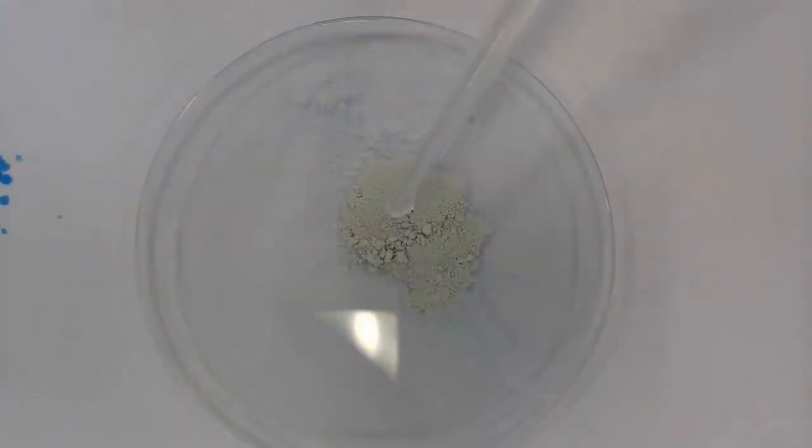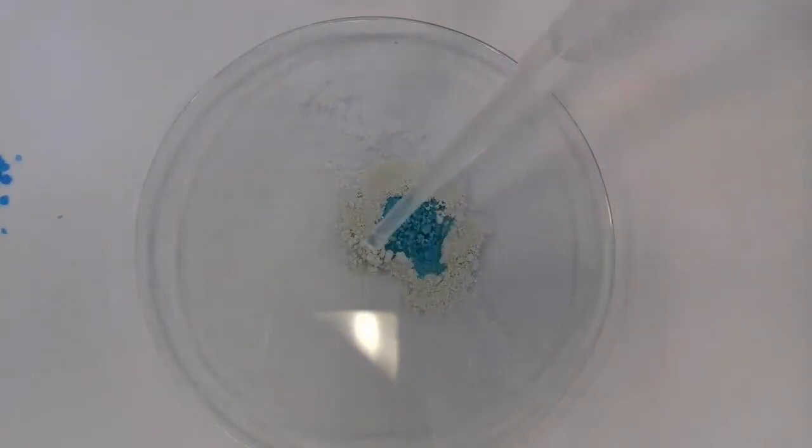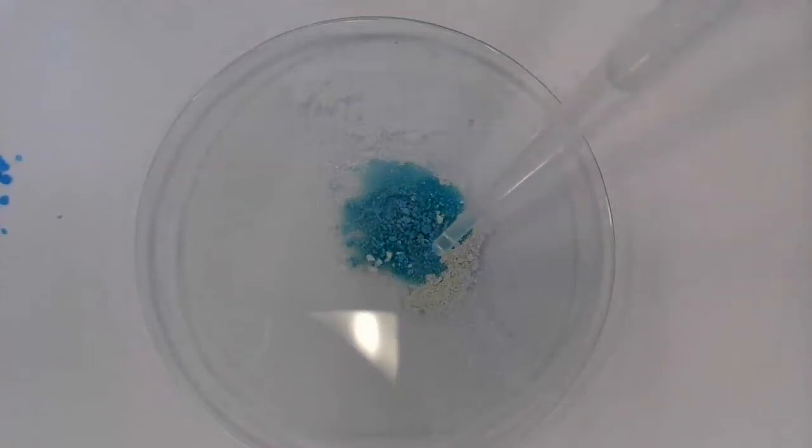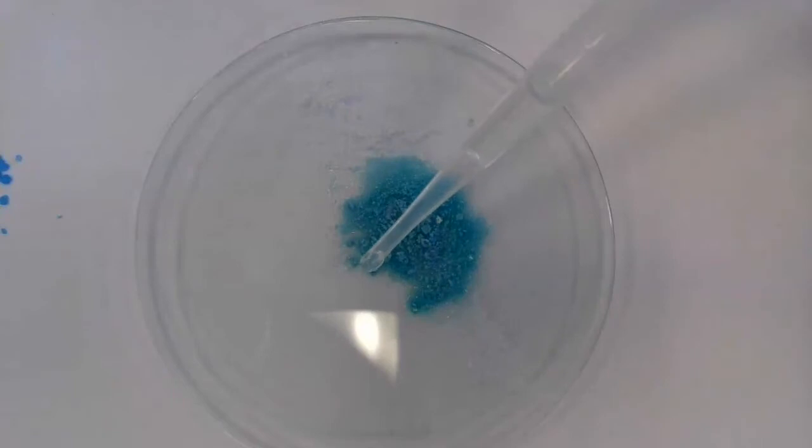Okay, so there is my white anhydrous copper sulfate. And to that I'm going to add a couple of drops of water. And you should see it immediately turns blue. Adding water turns it back into the hydrated copper sulfate, which as we all know is a nice blue colour. That's quite an exothermic reaction, but it's turned the white anhydrous blue.